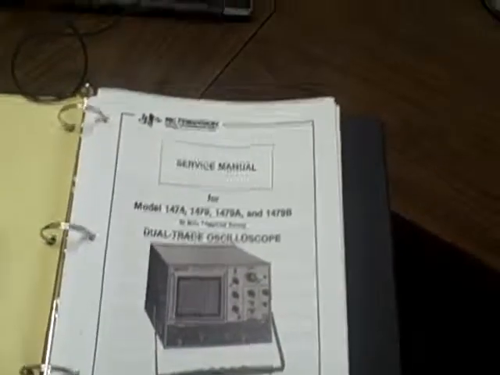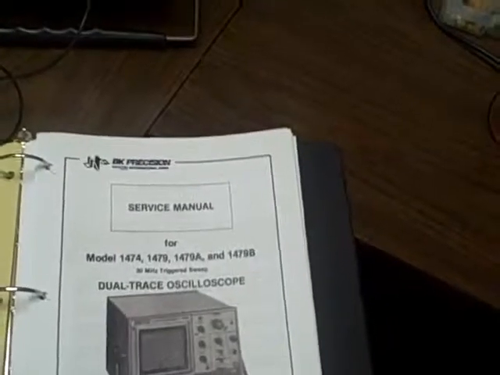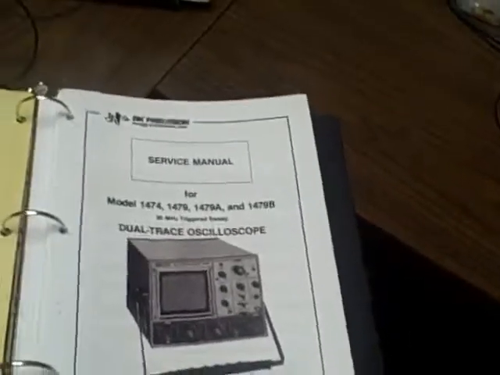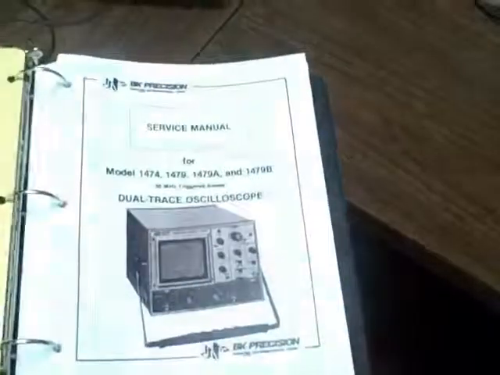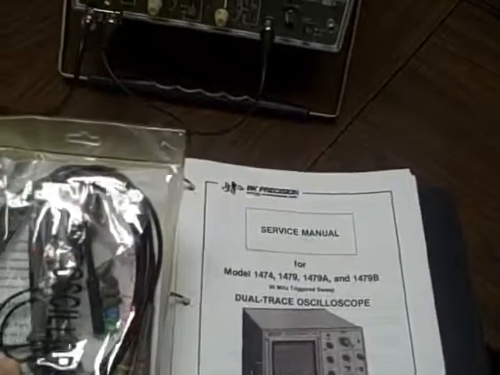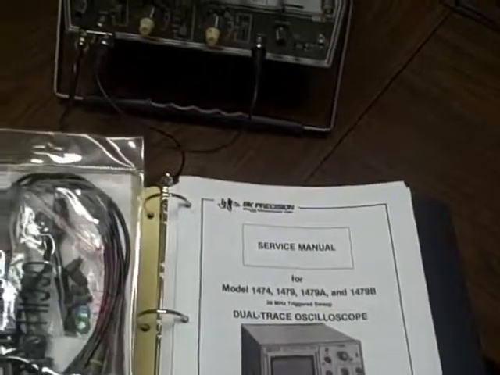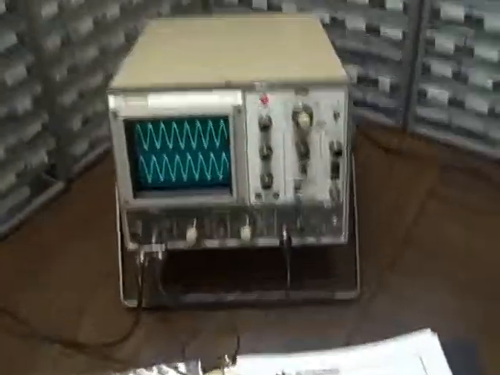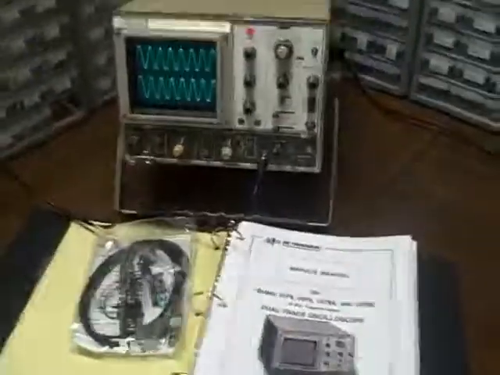And just putting this book together alone took about an hour and a half, took nearly a ream of paper. You figure that out, and this book is easily worth $30, $40, somewhere in there. So you'll get an excellent service manual, a wonderful set of probes. Probes are worth about $14, $15, and a marvelous scope. So happy bidding, and thank you for listening.